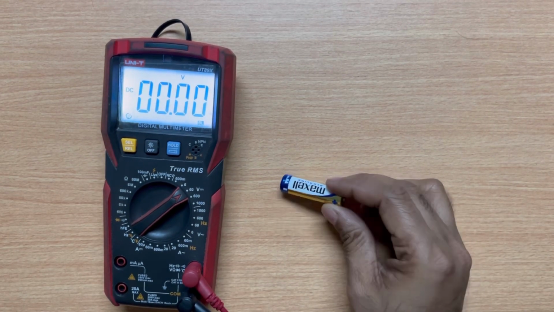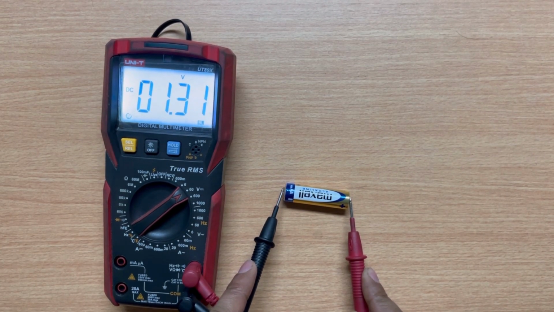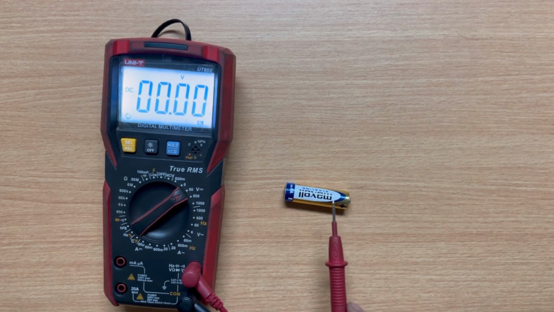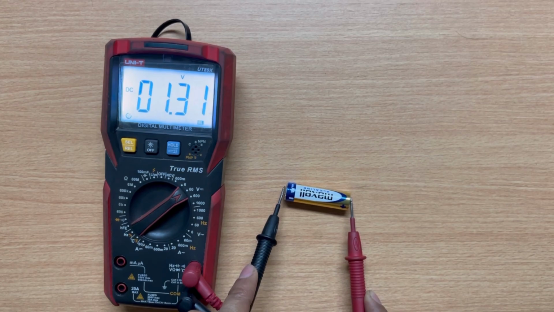Let's say I am going to measure this volt. So this is actually 1.5. This is 1.3 right now. So you can see this one is a little bit discharged. So 1.31.